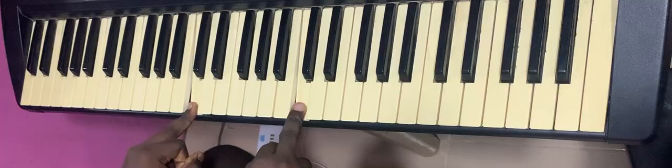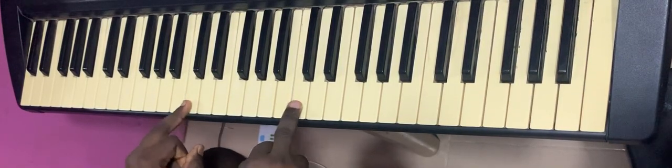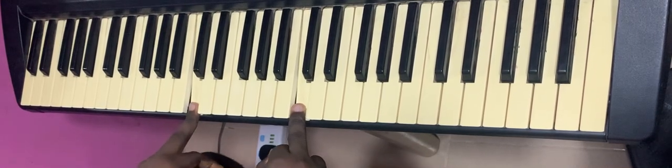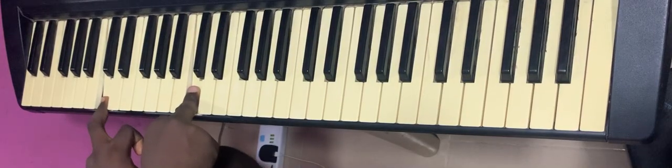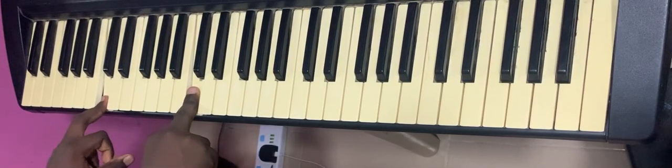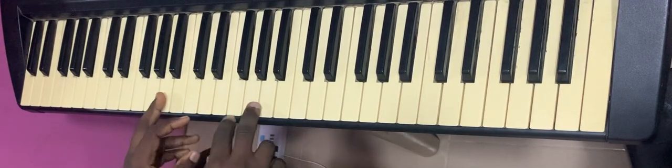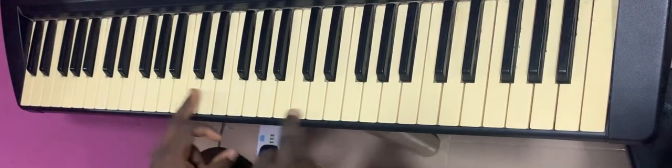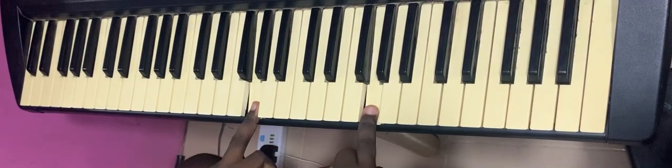Alright, so back to our octave. This is called the octave. If I'm here, this over here is also a C, and it is called an octave higher up. If I'm here, this is also a C, and it is an octave lower the C. So on any key that I am, once I move to its same key, it is an octave.